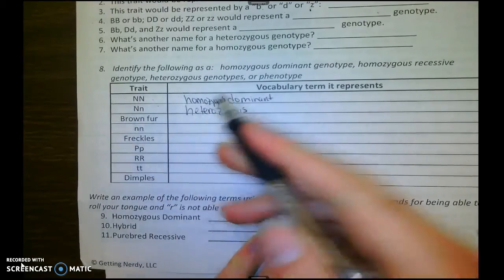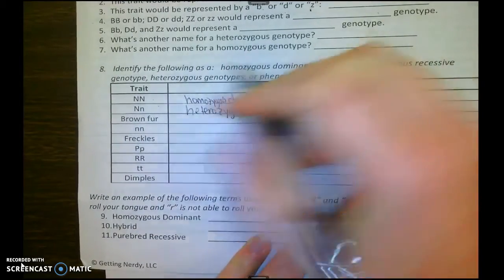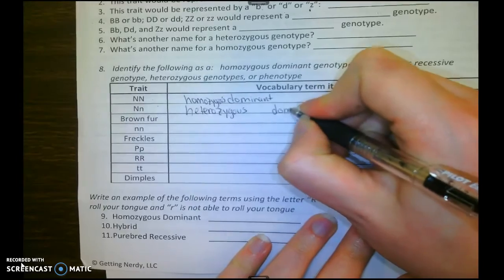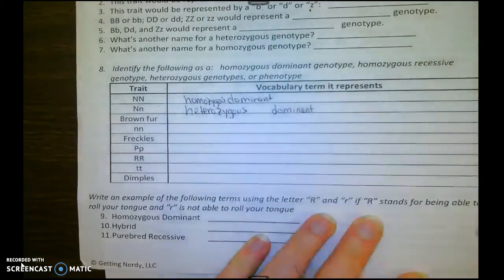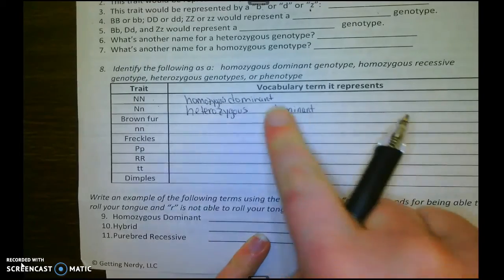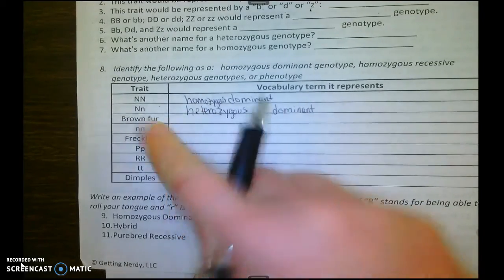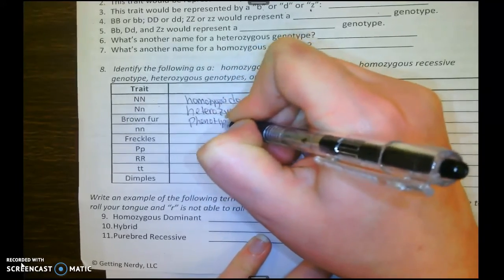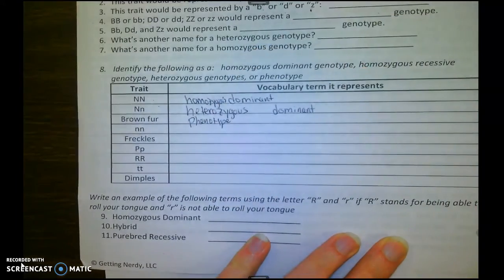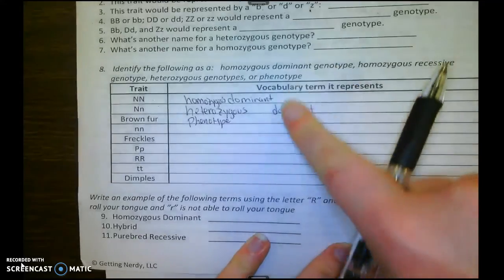Now, we don't really talk about heterozygous dominant because anytime there's a capital letter, we know that it's going to be the dominant trait. But you can go ahead and put that in there anyways. Brown fur, well, that's what we see. That's the phenotype. Your job is to complete the rest of this table.